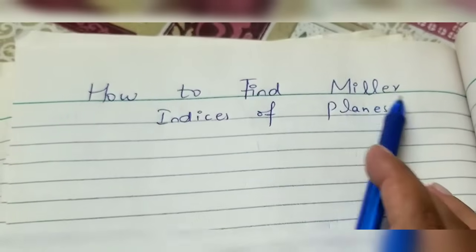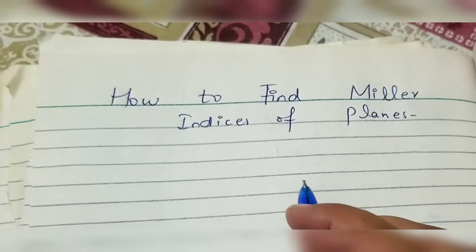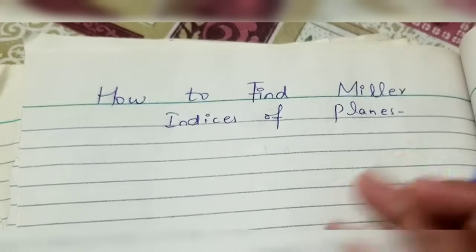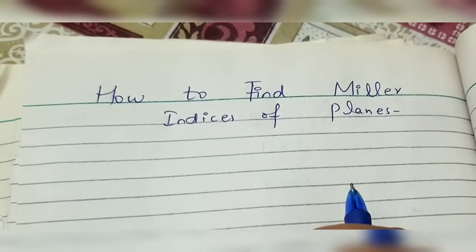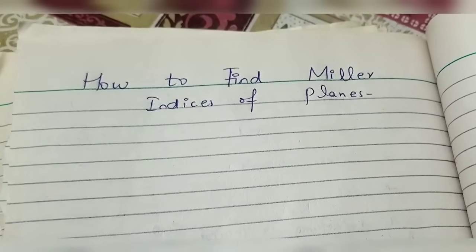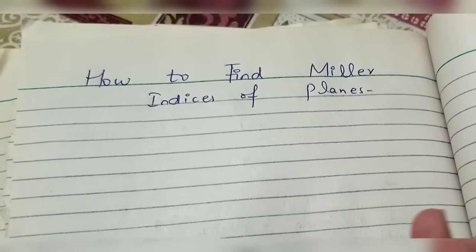This video is about how to find the Miller indices of planes, and in this video I will explain the general method that you can use to find Miller indices of any kind of plane. Let's begin with the method. First of all, I'll explain the general steps that we take while finding the Miller indices of a plane.